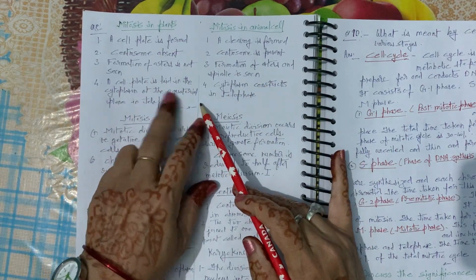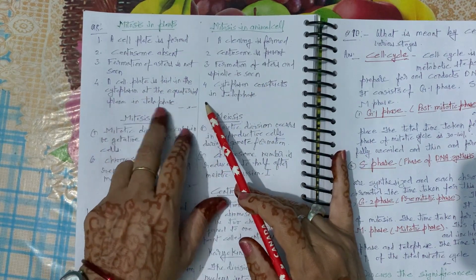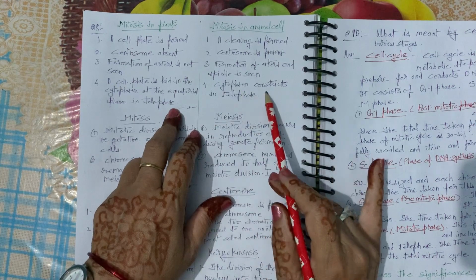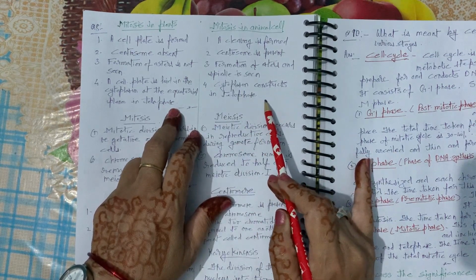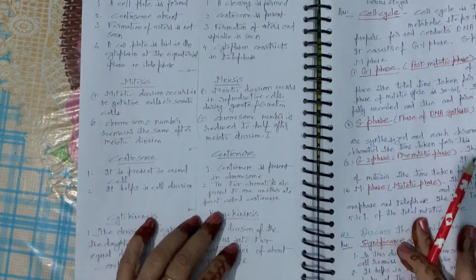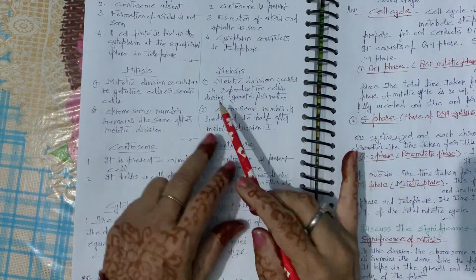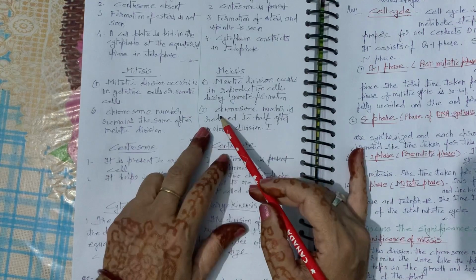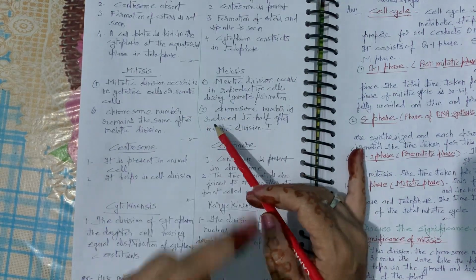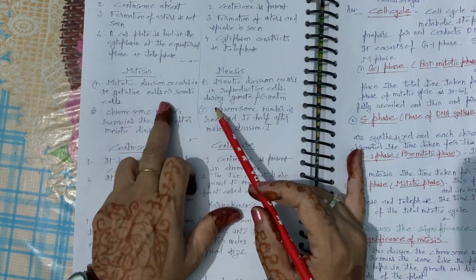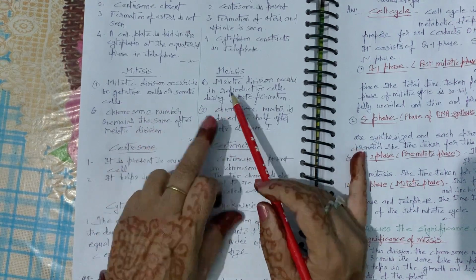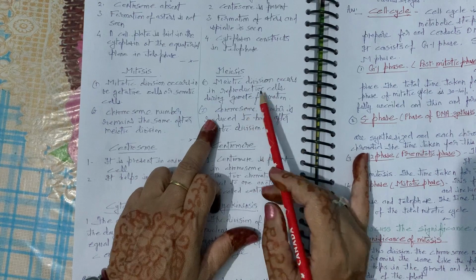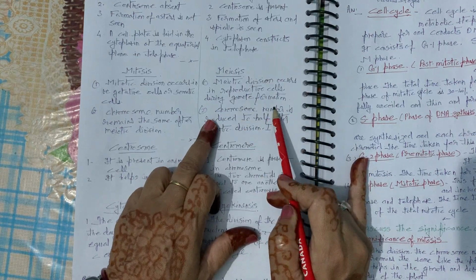Here, a cell plate is laid in the cytoplasm at the equatorial plane in telophase. Here, the cytoplasm contracts in telophase, and no cell plate formation occurs in the case of animal cell. Mitosis and meiosis: there are a lot of differences, but I prefer only one. Mitotic division occurs in the vegetative parts of the plant or somatic cells in the case of animals, whereas meiotic division occurs in the reproductive cells during gamete formation.